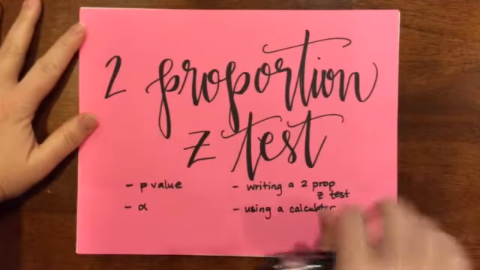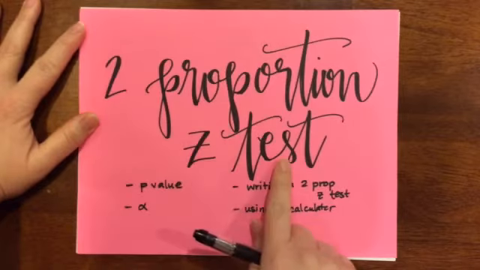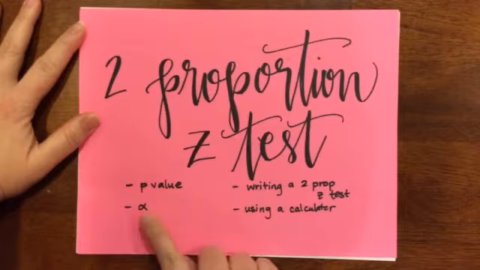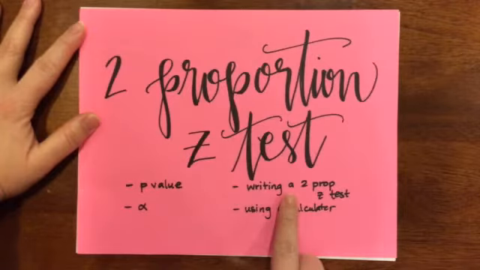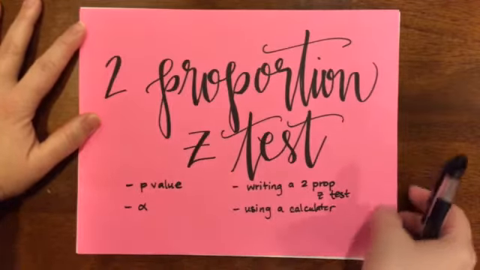Hey class, this video is to help you learn about two proportion z-tests. The goal of this video is to have you understand what a p-value is, to understand what an alpha is. By the end of the video you should see a couple examples of how to write a two proportion z-test and just some calculator tutorials. So here we go.